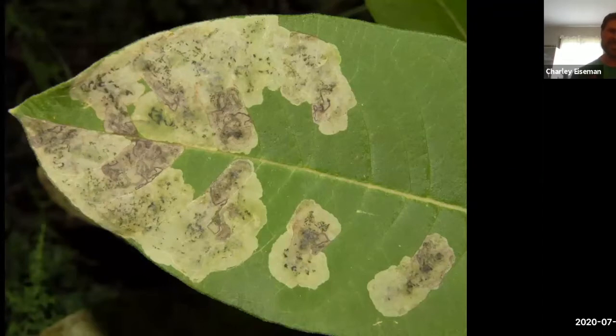Leaf miner is a general category for insects that feed between the epidermal layers of leaves. So they're actually living inside of the leaf. And there are flies, moths, beetles, and sawflies that are leaf miners. And since I've just spent the past 10 years writing a book about leaf miners, these will be a recurring theme in this slideshow. But on milkweed, there's a fly specific to milkweed.